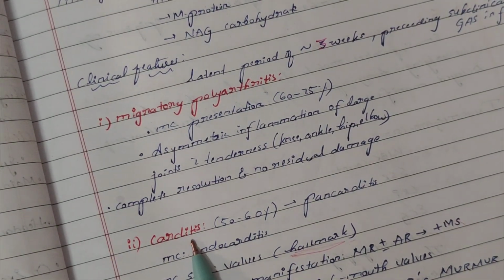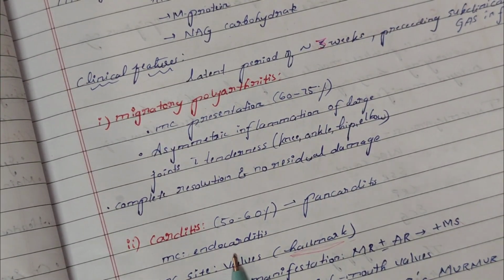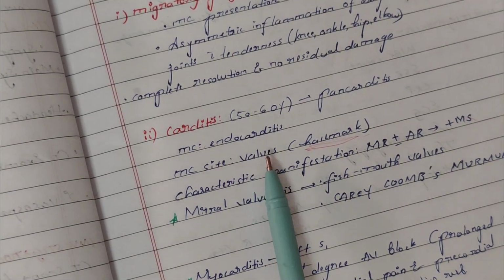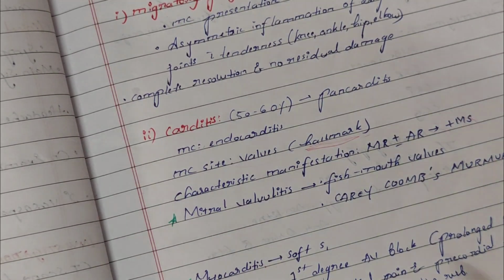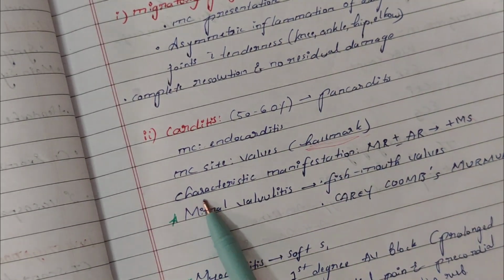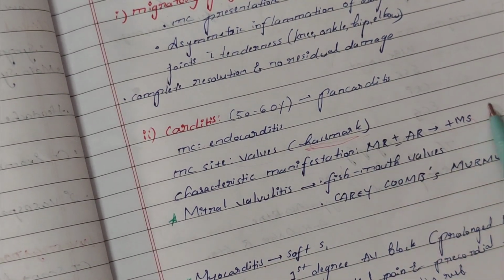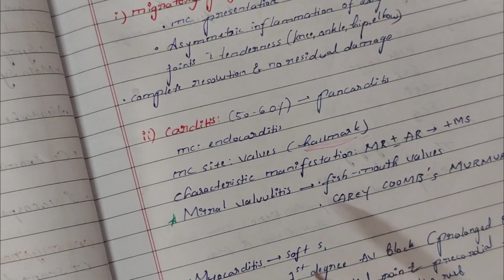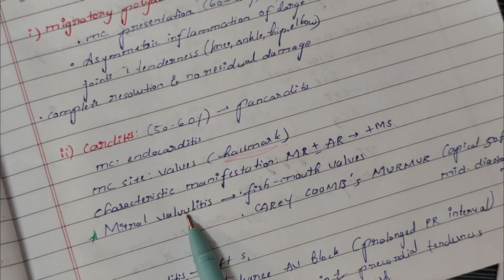Then coming to the carditis, it's the most common thing. Most commonly we can see endocarditis, and the most common site involved is the valves. Our heart valves are getting damaged in this rheumatic heart disease, and this is the hallmark. The characteristic manifestations are mitral regurgitation, aortic regurgitation and mitral stenosis. These are the things you can see. And mitral valvulitis is nothing but fish mouth valves. If you want to remember this, you can remember. If you don't want to remember, you just write mitral valvulitis, that's enough.